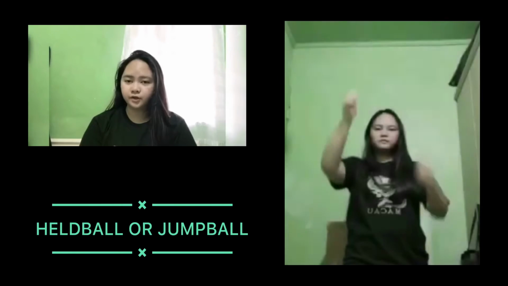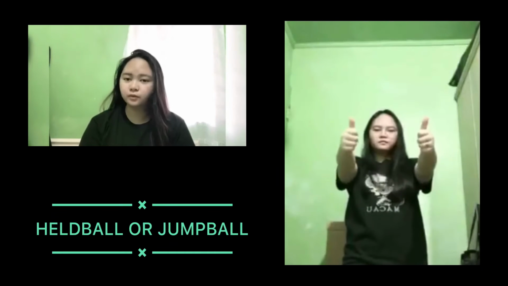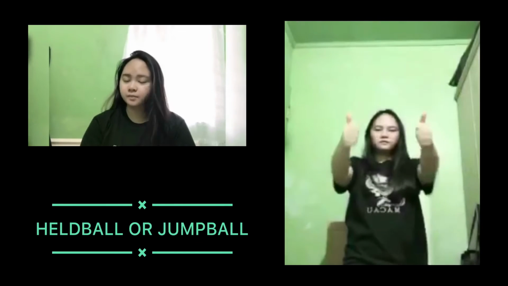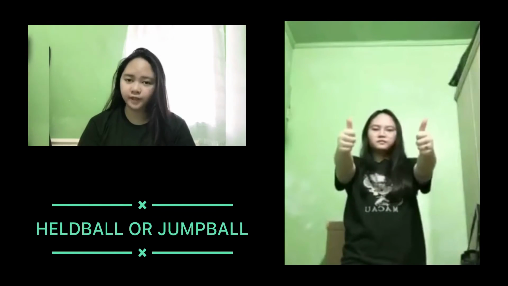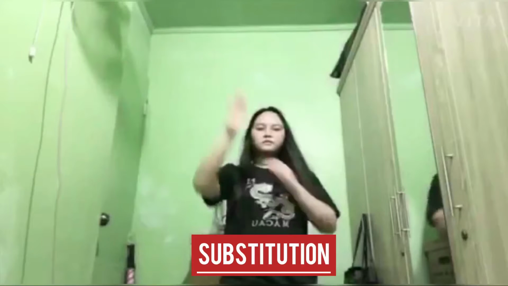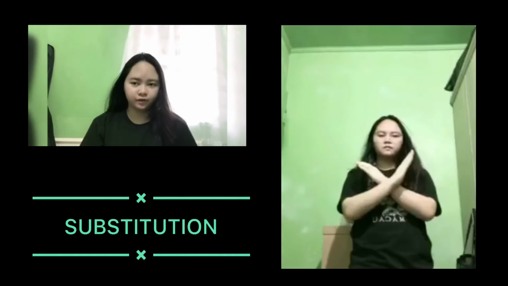Held ball or jump ball is called when two opponents have one or two hands so firmly upon the ball that neither can gain possession without undue roughness. Substitution is when one player on the court is replaced by another player from the bench. Beckoning in means in charge or time out. Time out means a halt in the play.